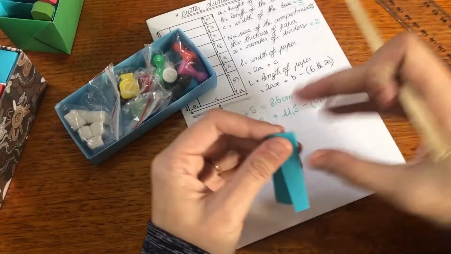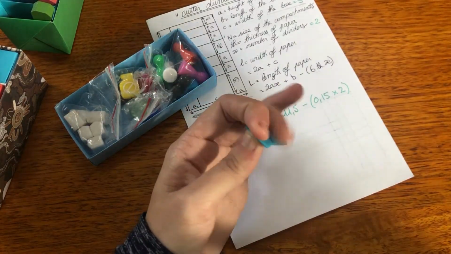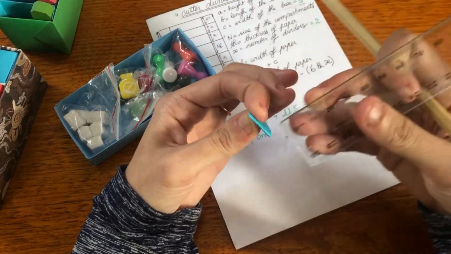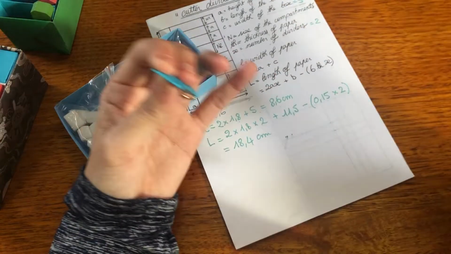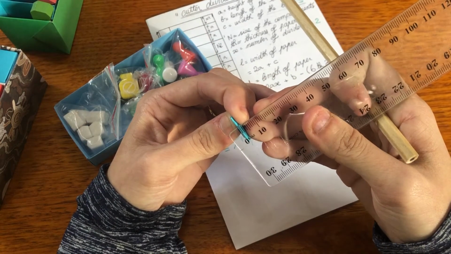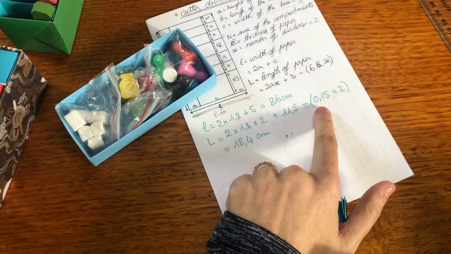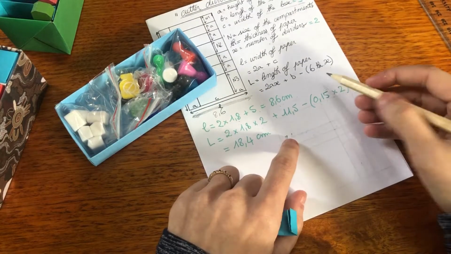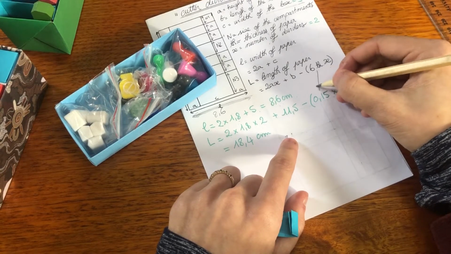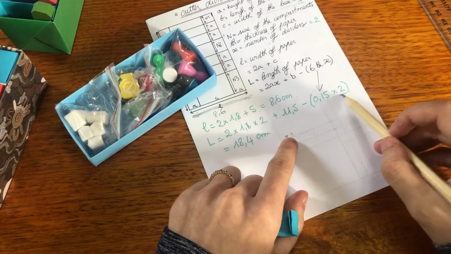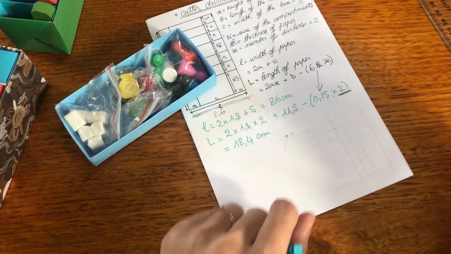As I showed you, when I fold my paper 3 times, it looks like 1.5 millimeter-ish. That's why I wrote 0.15, that's 6 times the thickness, times the amount of dividers, 2.